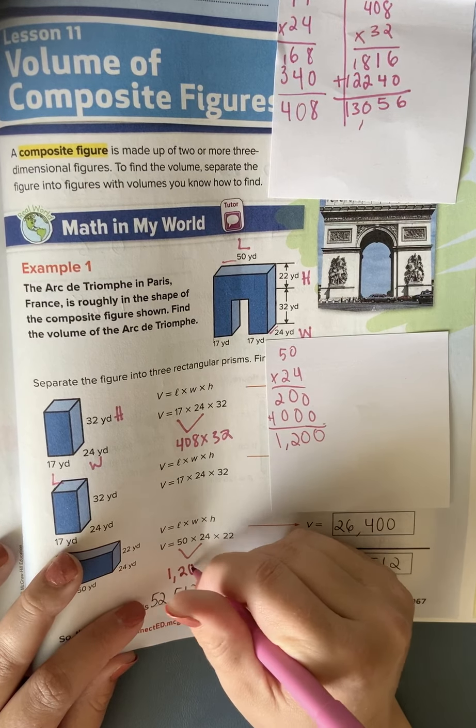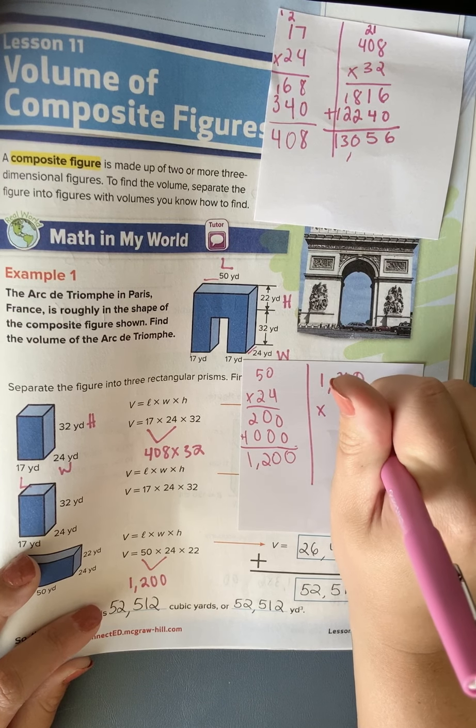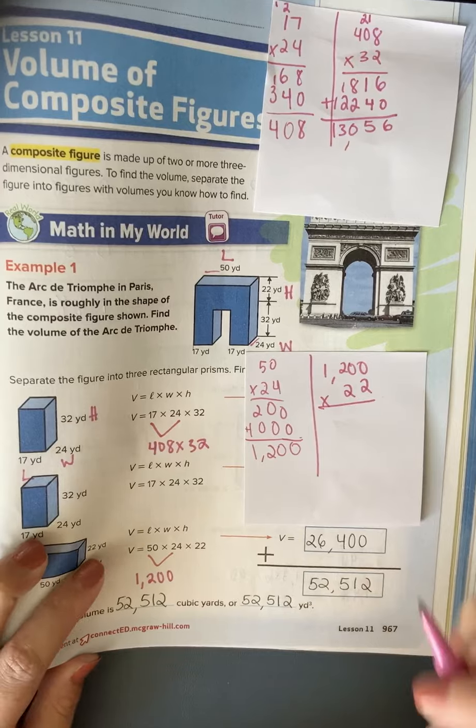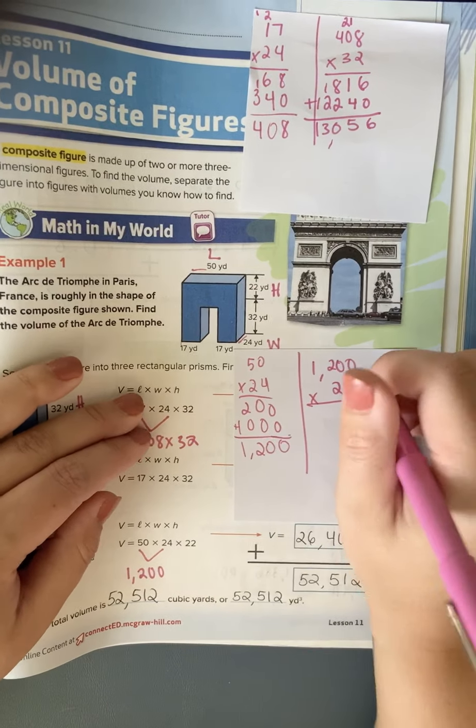1,200. Now we need to multiply that number by 22. So 1,200 times 22. And then this will give us our total volume for our figure, our Arc de Triomphe in Paris, France.